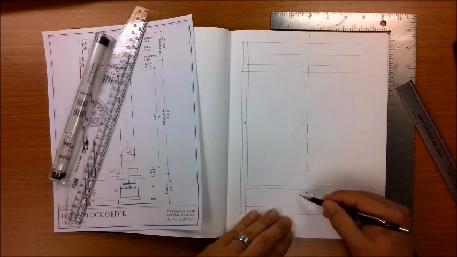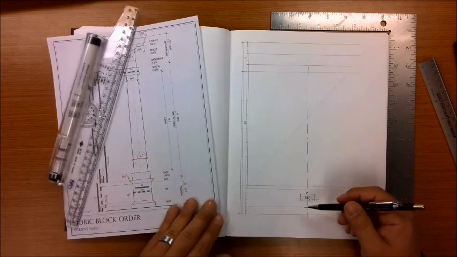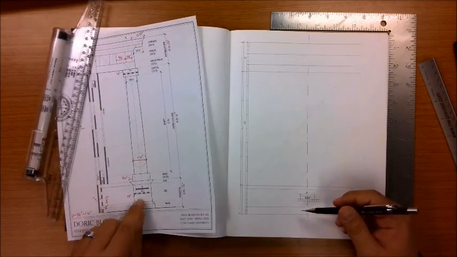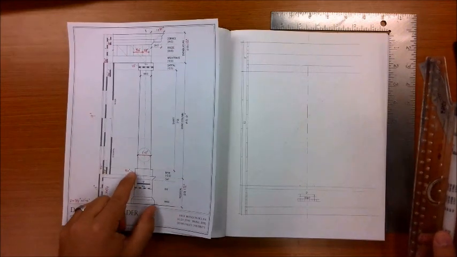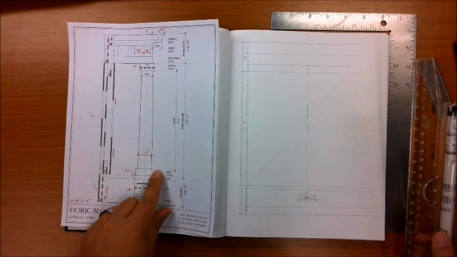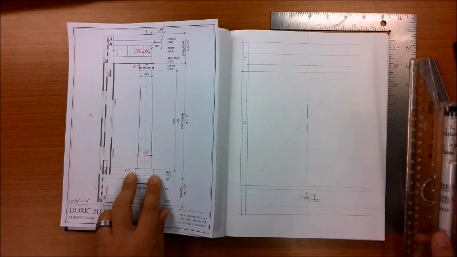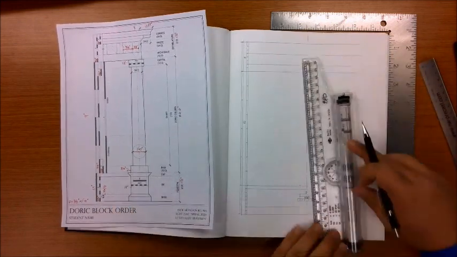So now that we've got that, we can go ahead and start constructing the sides of our pedestal. And you can see here, because that gives us that, it is also going to give us the outboard portion of the base molding there for the column itself. So we're going to use that.